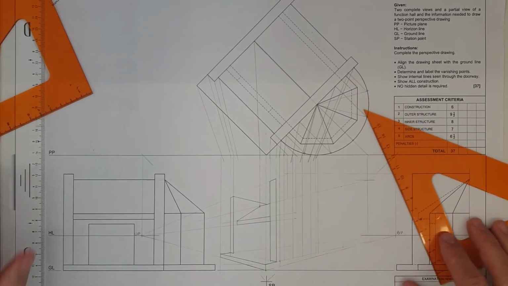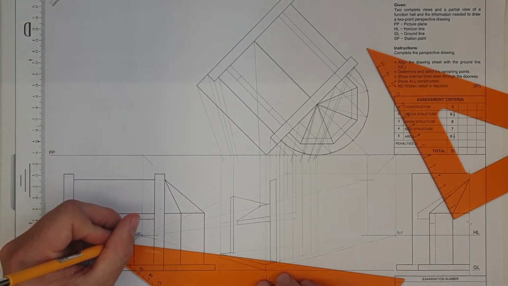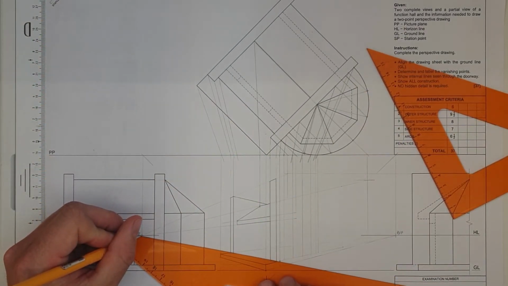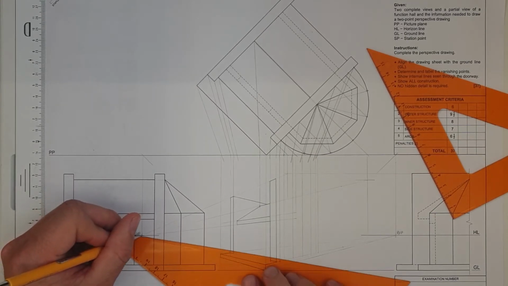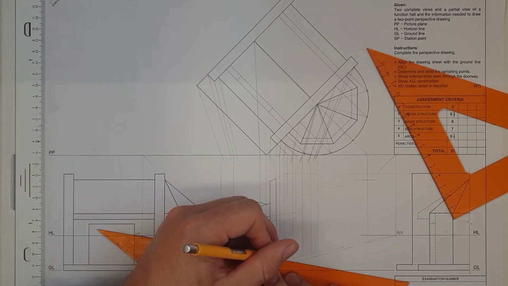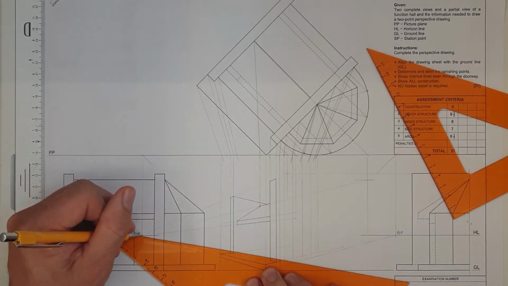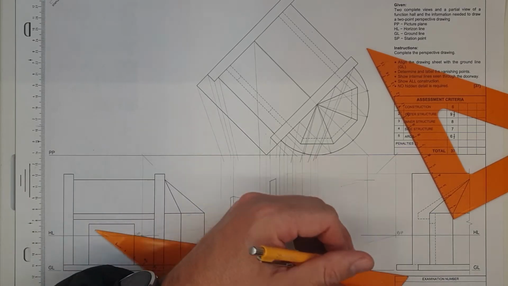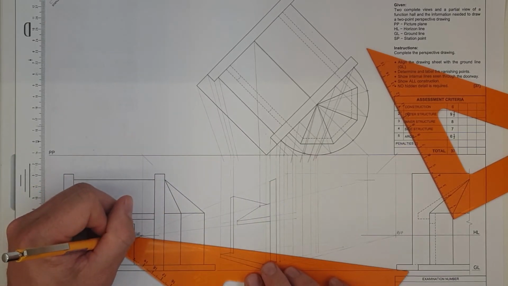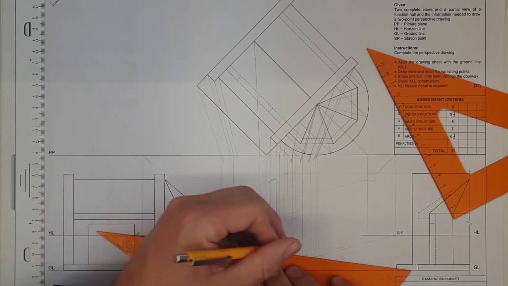Right, so by doing that, I can use those points and bring them forward. So that one there will stay there. This one will then go forward from the left vanishing point. So from the left vanishing point, I'm going to do that for each of these.